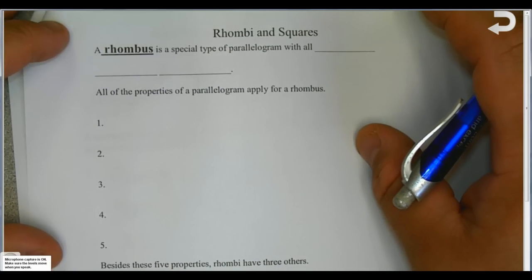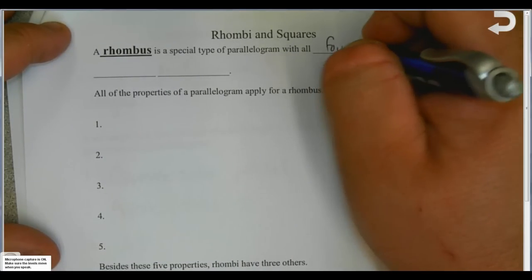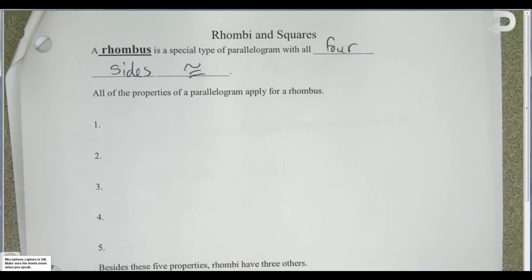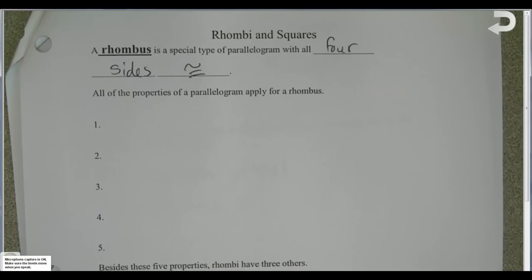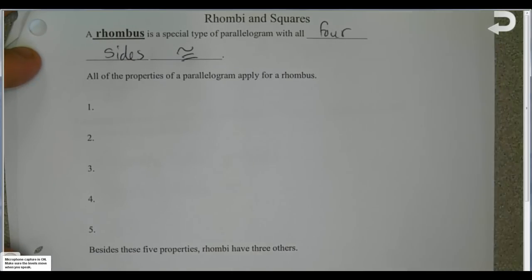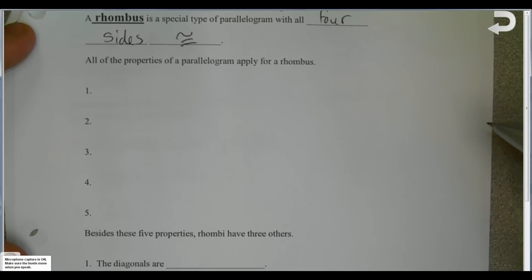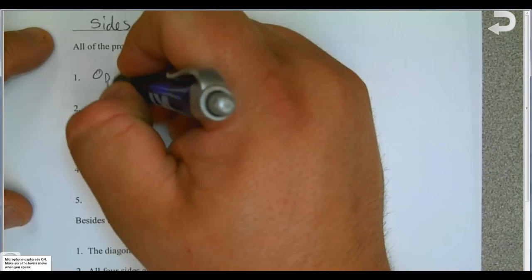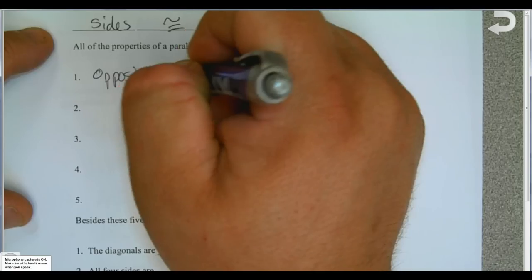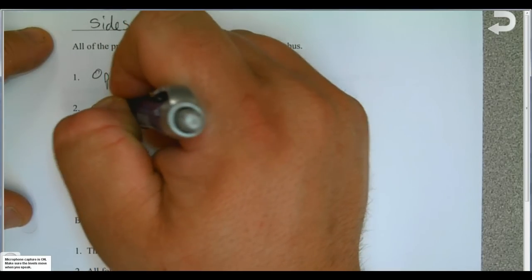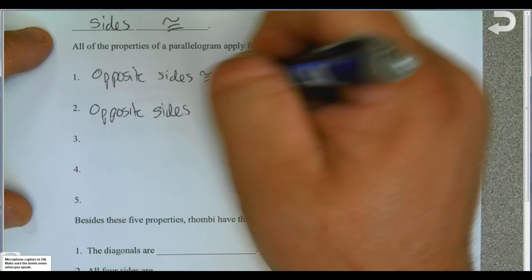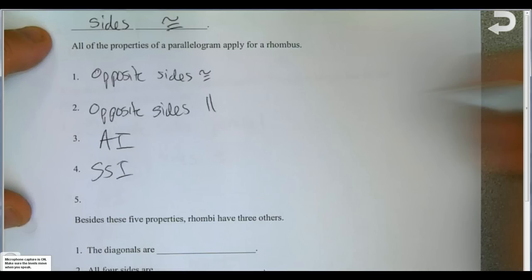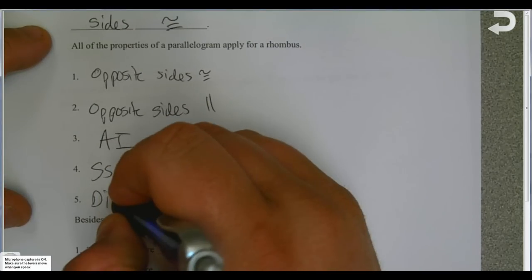A rhombus is a special type of parallelogram with all four sides congruent. But you're like, wait a minute, that's also a square. You're going to learn something about a square here in a minute, okay? So, a rhombus has all the properties of a parallelogram. So that's the first thing you put for a rhombus. You put opposite sides congruent, opposite sides parallel, alternating interior congruent, and SSI supplementary. And then the diagonals bisect.